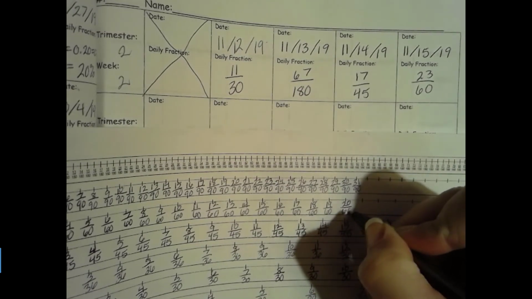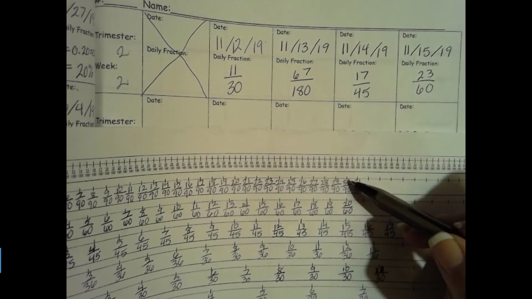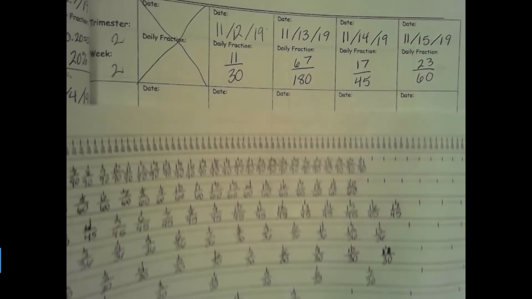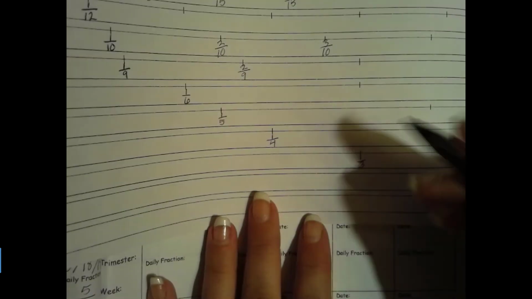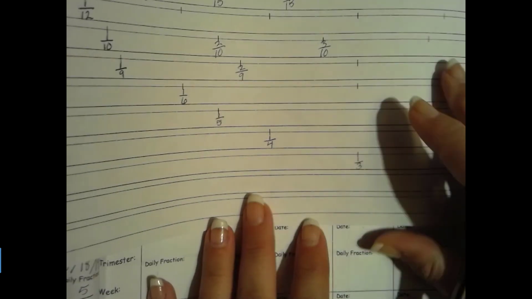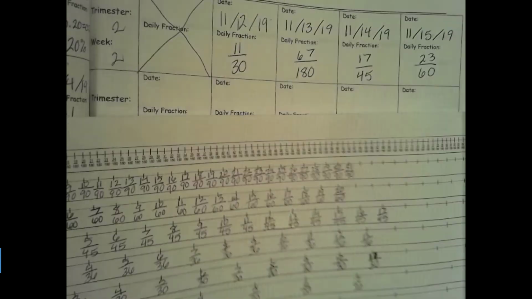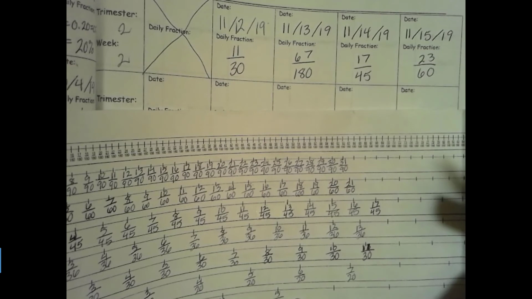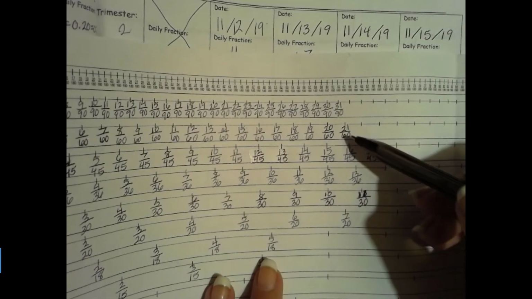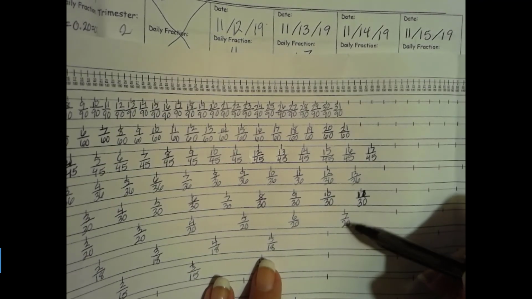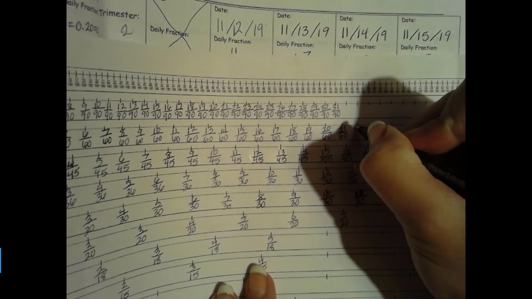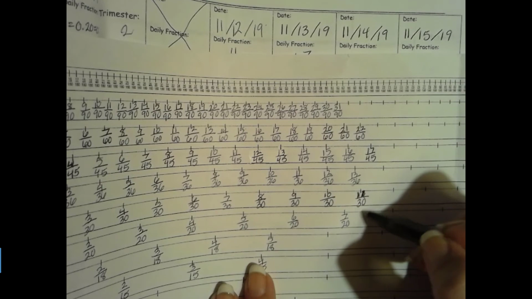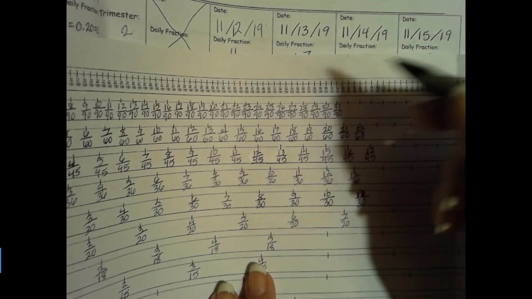20/60 has many equivalent fractions: 30/90, 15/45, 12/36, 10/30, and our simplest form of 1/3. Then we have 21/60, where our equivalent fraction in lowest terms is actually 7/20, that's the simplest form. 22/60, 11/30 is the simplest form, or equivalent fraction in lowest terms.